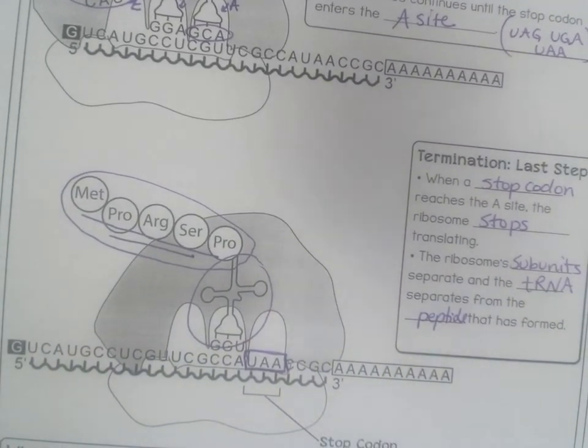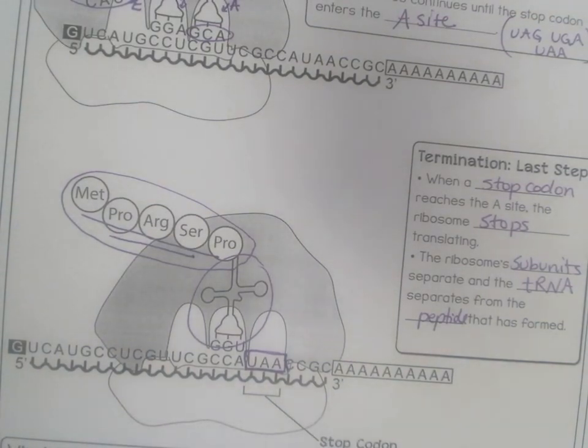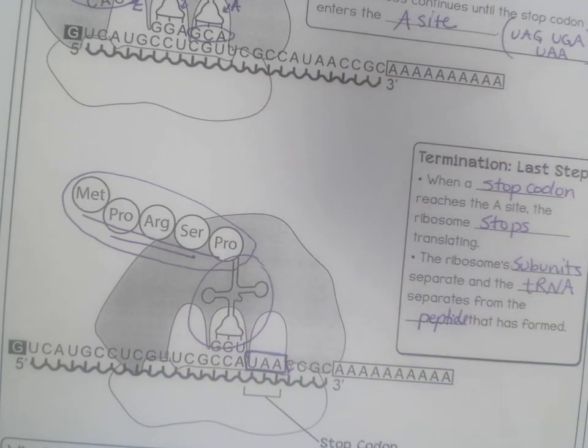Okay? So what happens next? The mRNA can be reused by the ribosome again. The ribosome can also be reused and start translating another mRNA. The tRNA can pick up more matching amino acids.